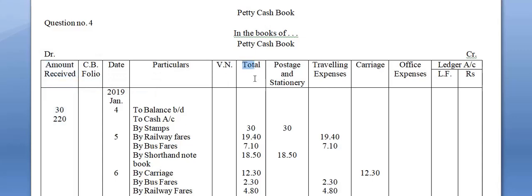This received amount will be out here, and your expenses will be out here, and you will record the items, I mean the particulars, out here only. But unlike the typical cash book, where there used to be two columns, one for the receipt and one for the expenses, in the petty cash book there is only one particular column. So in one particular column, we will record both receipts as well as the expenses.